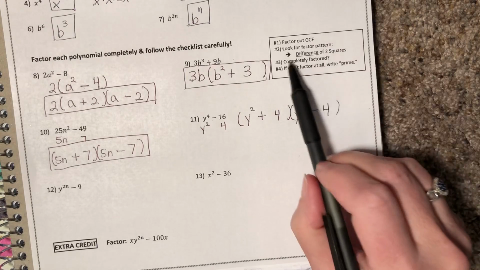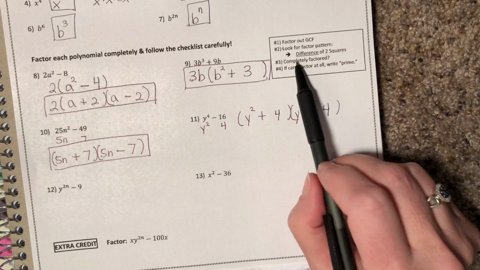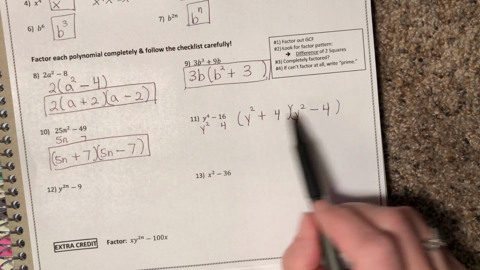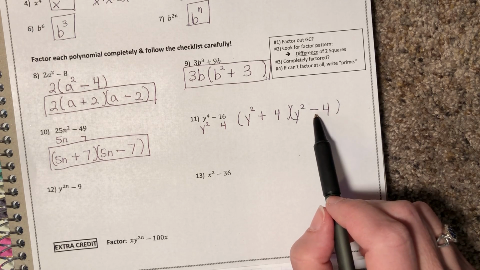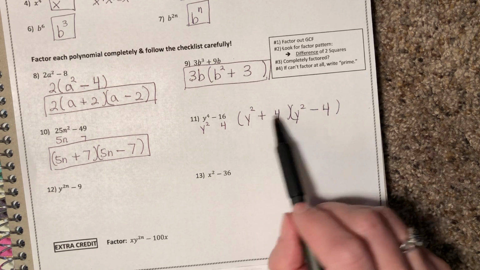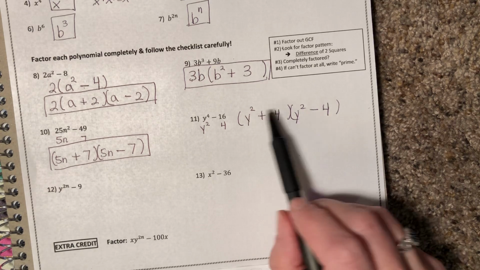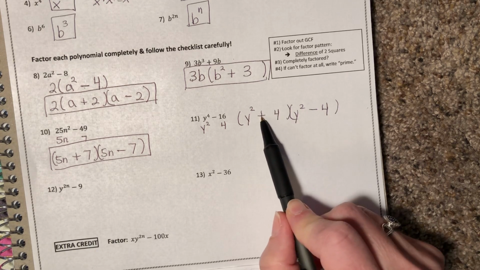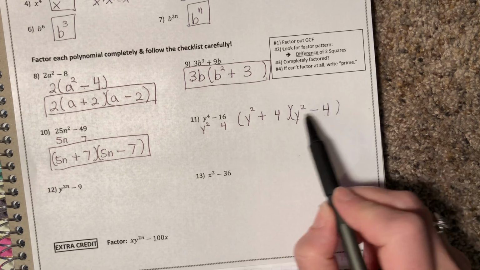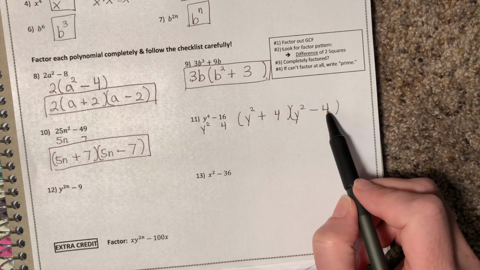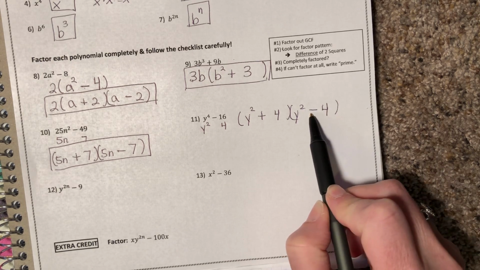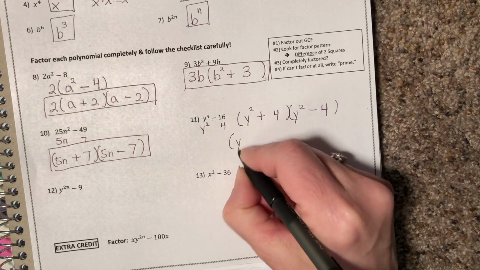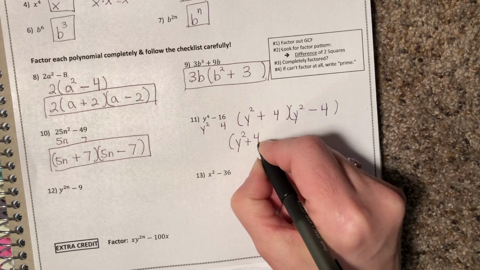But notice it asks on step 3 if it's completely factored. You really have to look before you move on to see if either of your factors can be broken down further. The first parenthesis has two squares, but there's a plus between them, and that's not the difference of two squares. The second parenthesis also has two squares, but it is a difference because of the minus sign. So the first parenthesis is part of my answer. That's one of my factors.